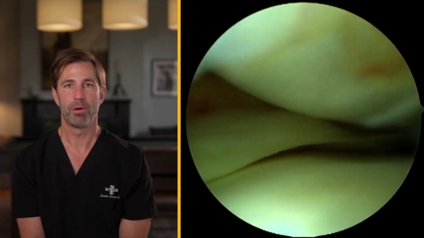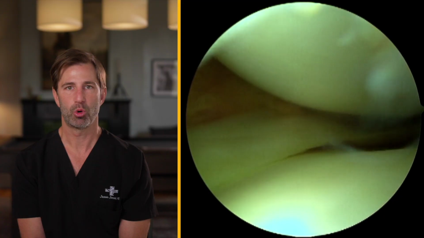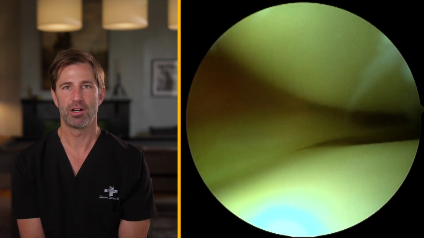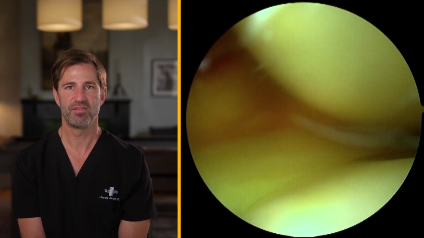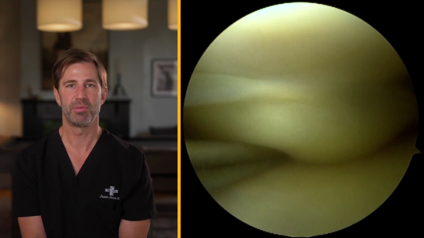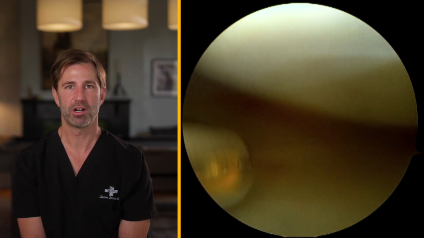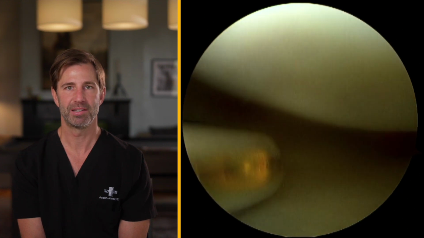These are the two brake pad type of structures in the knee. This provides stability and support for the knee. In most ACL injuries, there's some type of injury to the meniscus. In most athletic individuals, the meniscus is also fixable. Not all the time, but especially in young athletes, I do everything I can to fix the meniscus.